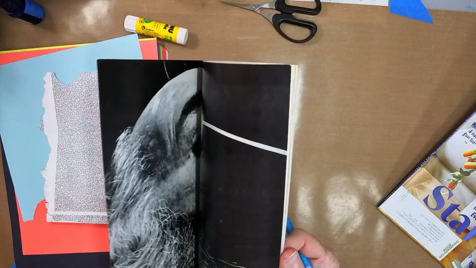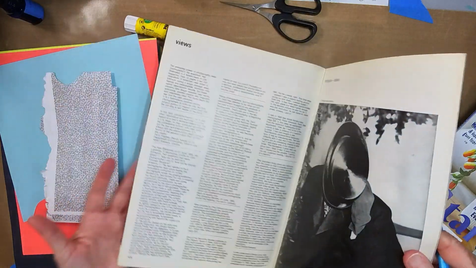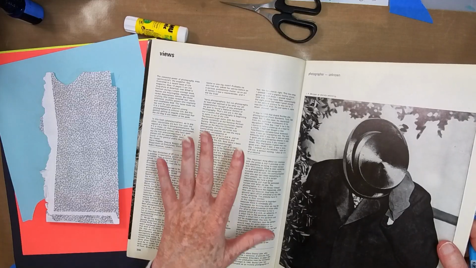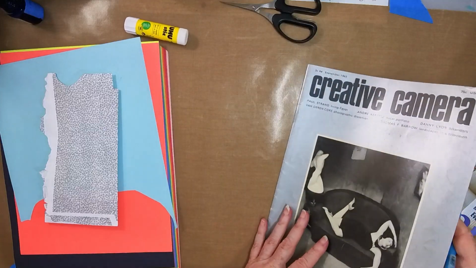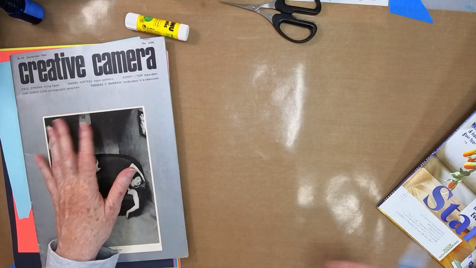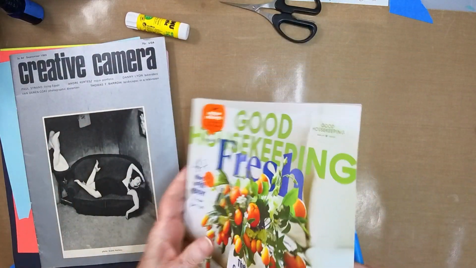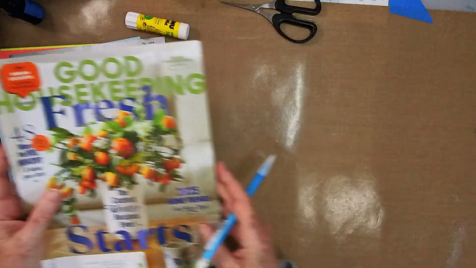Any magazines with text, so just black and white text. Again, this is going to give you a neutral background. So anything like that, any magazines that have text. Good Housekeeping has plenty of text in it that you can use.